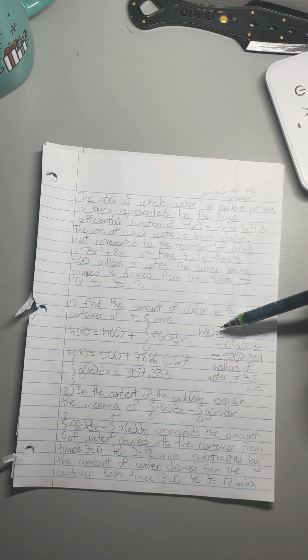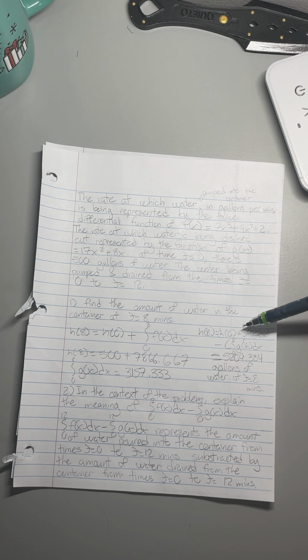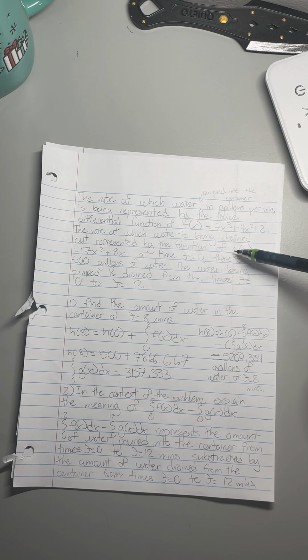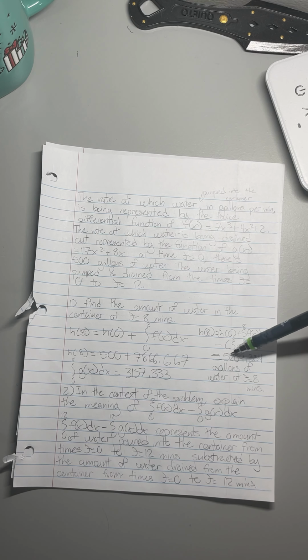We do h of 8 equals h of 0, time equals 0, which is 500 gallons of water, plus the amount being pumped into the container, represented by the integration from 0 to 8 of f of x, minus, since water is being drained out of the container, represented by the function g of x equals 17x squared plus 8, the integration from 0 to 8 of g of x, which equals 5,209.334 gallons of water at t equals 8 minutes.